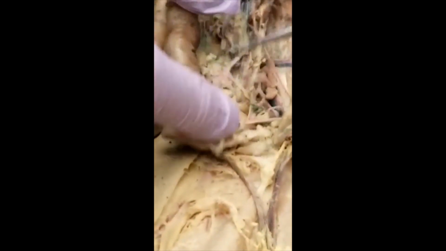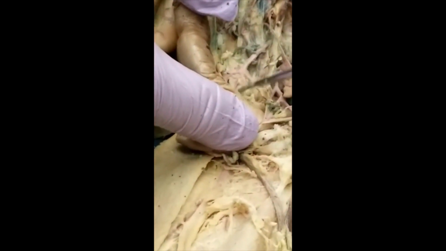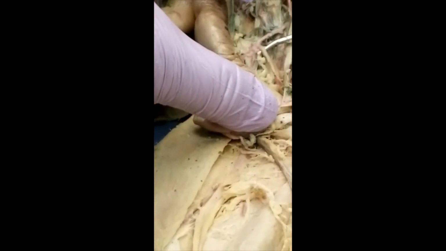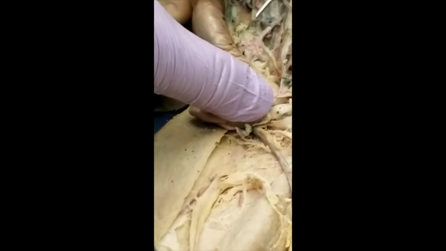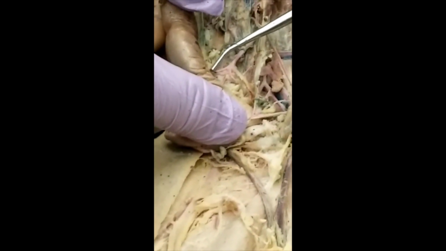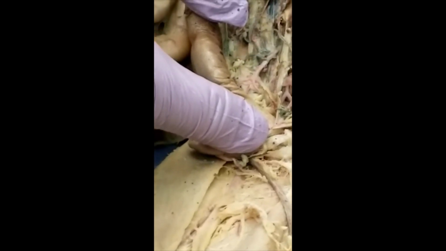So you said earlier there are several branches, right? You don't count this. Count this one, superior hemorrhoidal, and count this one. That's inferior colic.